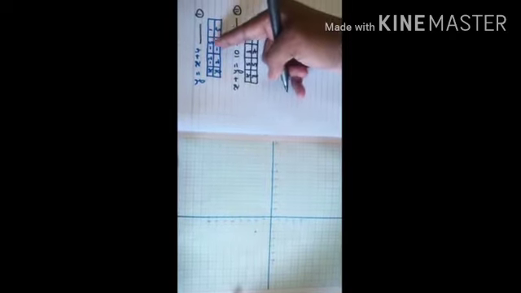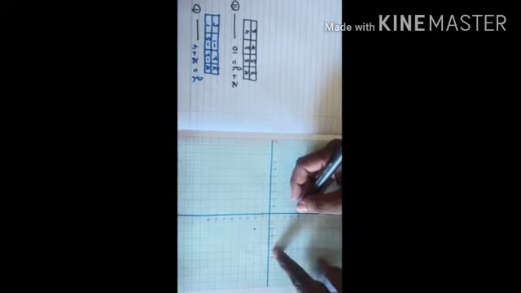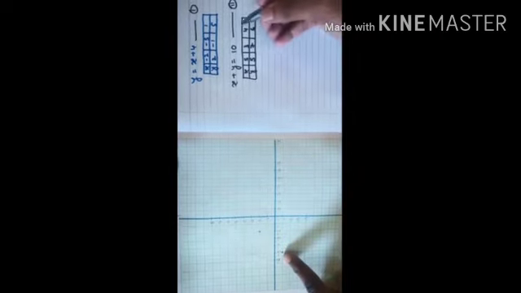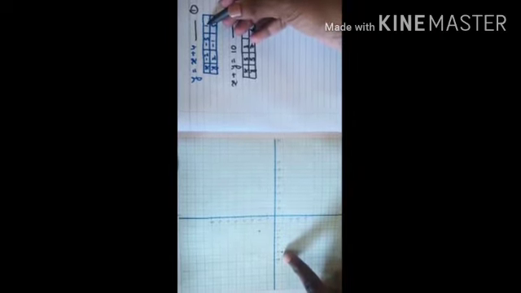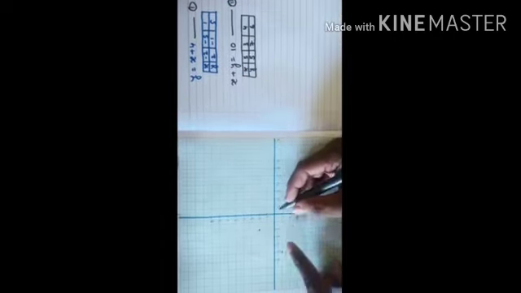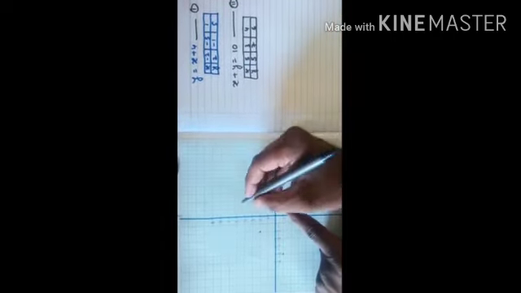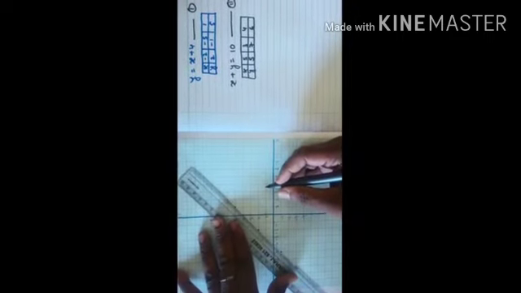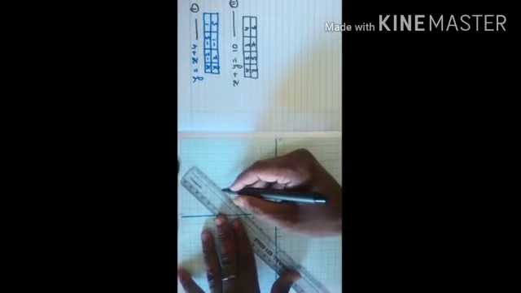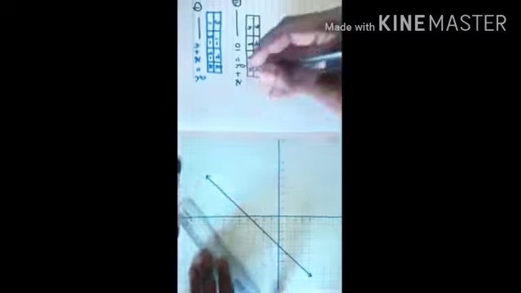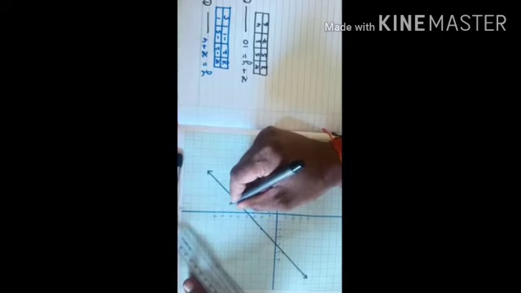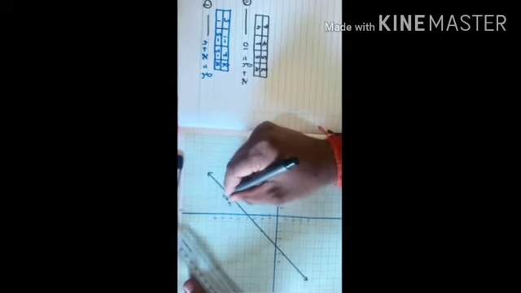The next one is minus 5 and minus 1. So the value of x is minus 5 and the value of y is minus 1. So this point represents minus 5, minus 1. And the third value is x is 1 and y is 5. So these 3 points represent the first equation, that is y equal to x plus 4. Now we join these 3 points. All the points lie on the same line. We can also write the equation anywhere on the line: y equal to x plus 4.